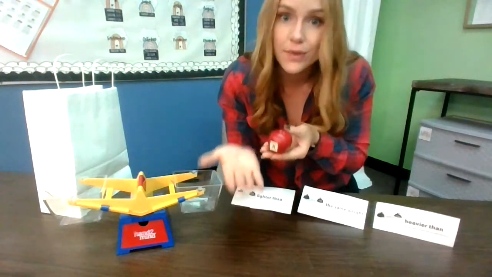Hi again, 4K friends. For our math lesson today, we are going to compare the weight of different things compared to our special X apple. Yesterday we compared sizes, how big something is. Today we are going to compare weight, how heavy something feels.